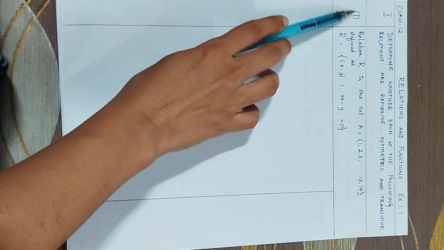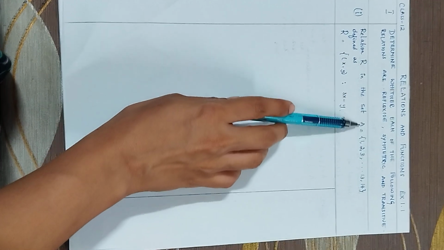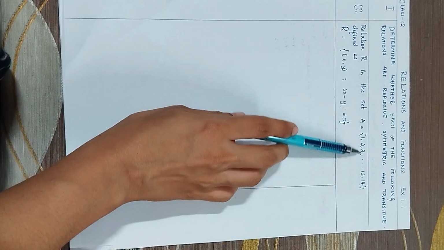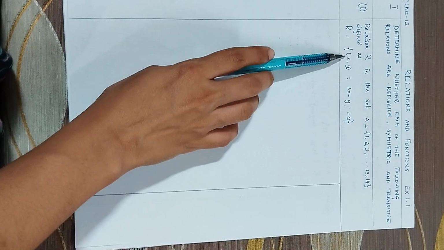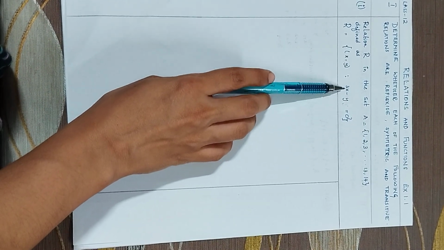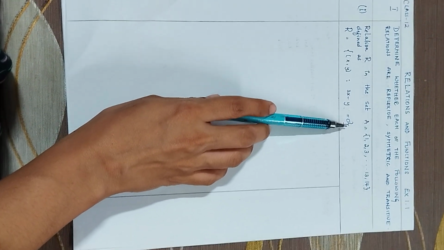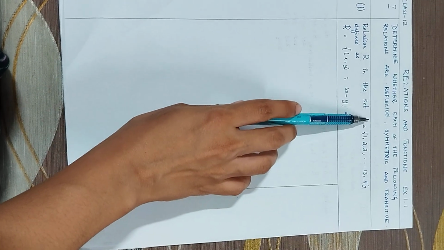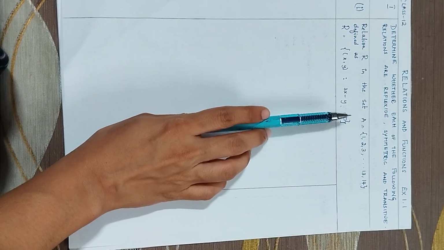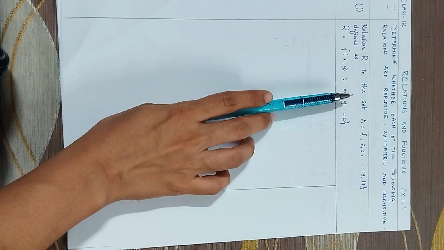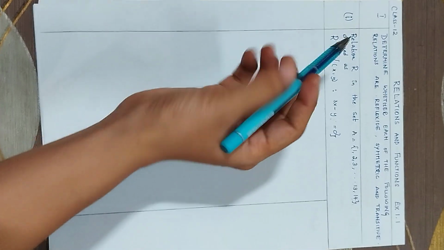So the first question: relation R in the set A equals {1, 2, 3, up to 14} defined as R equals {(x, y) such that 3x minus y is equal to 0}. So one set and a relation in set builder form is given. Let us check whether this is reflexive, symmetric and transitive.